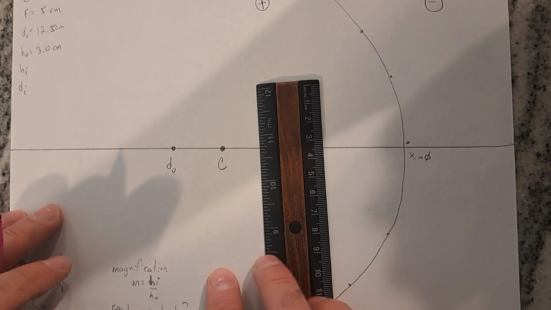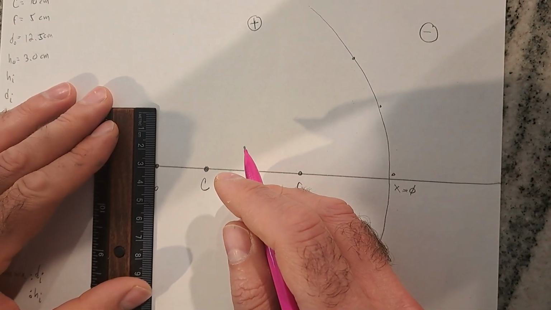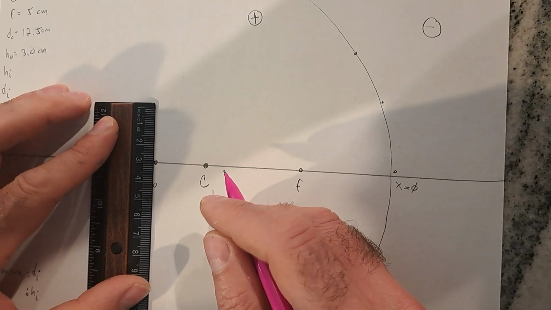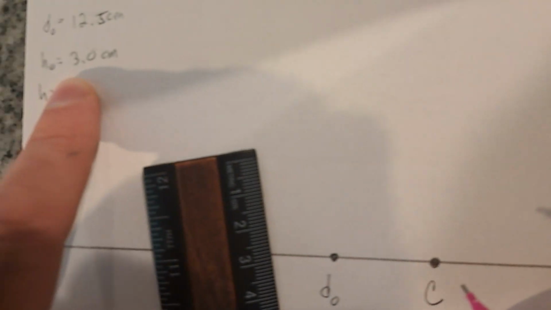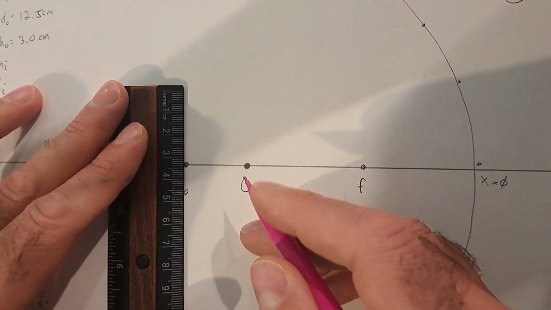And I'm also going to place an object at DO. I'm going to make that object an arbitrary length. So I'm going to make an object that's 3 centimeters high. So I have HO here. That's height of object, which is going to be 3 centimeters. So I'm coming back to DO.